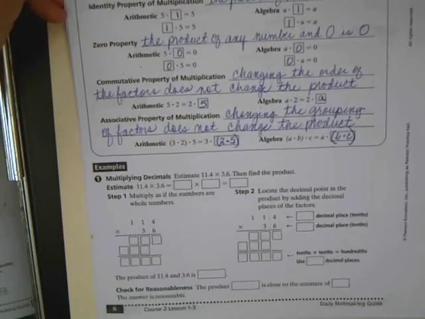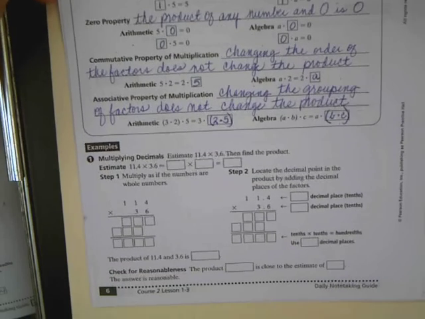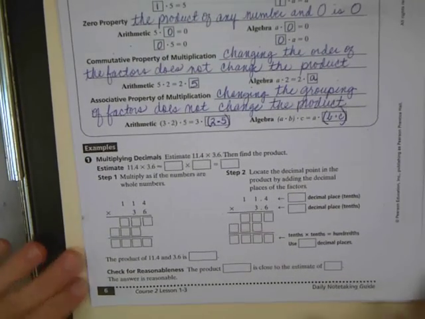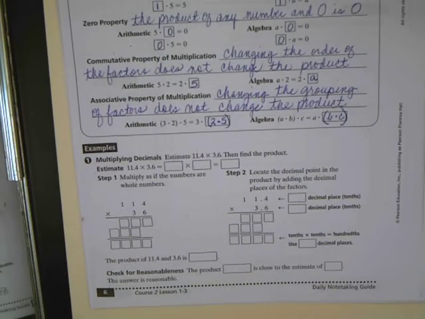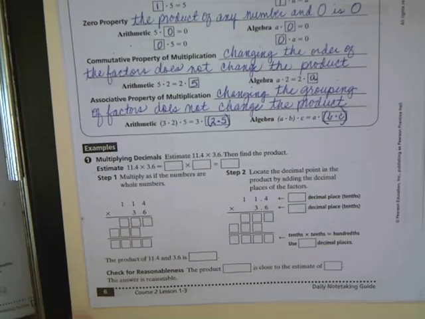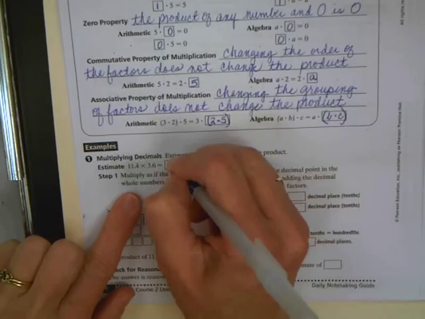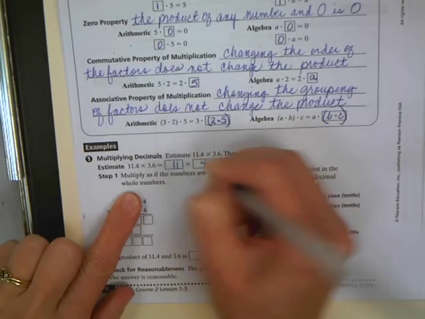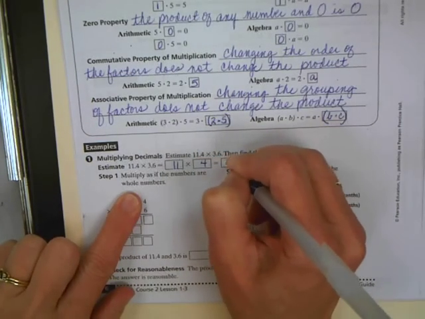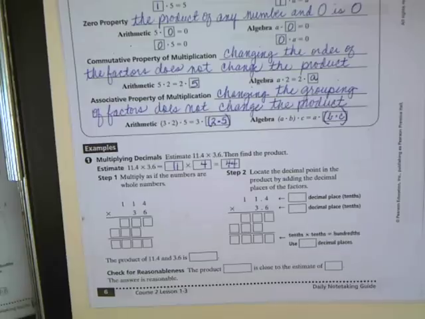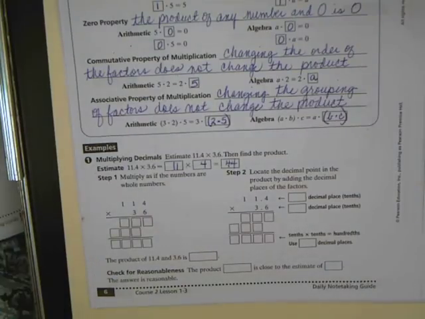Okay, so that gives us our list of properties or key concepts that we want to use in this section. Let's look at a few of our examples now. Multiplying decimals. Estimate 11.4 times 3.6 and then find the product. Okay, so our estimate would be something perhaps like 11 times 4 is 44. So that tells me that the ballpark answer here needs to be somewhere around 44.